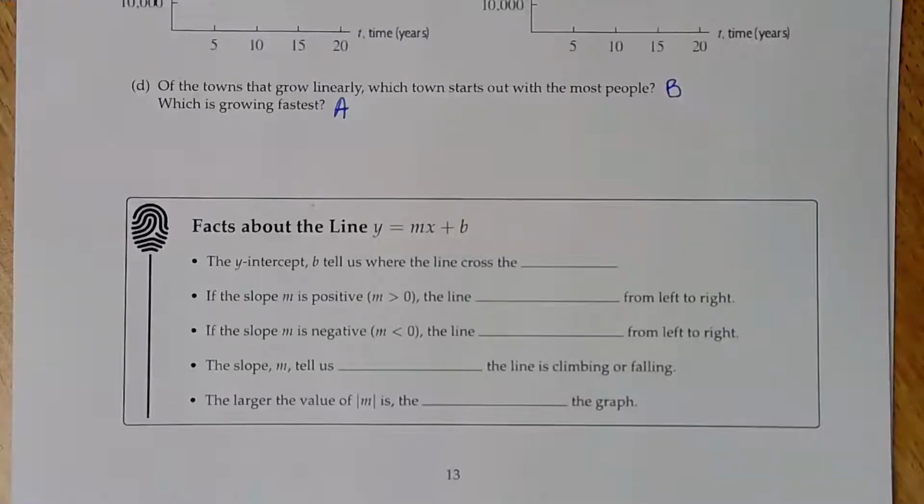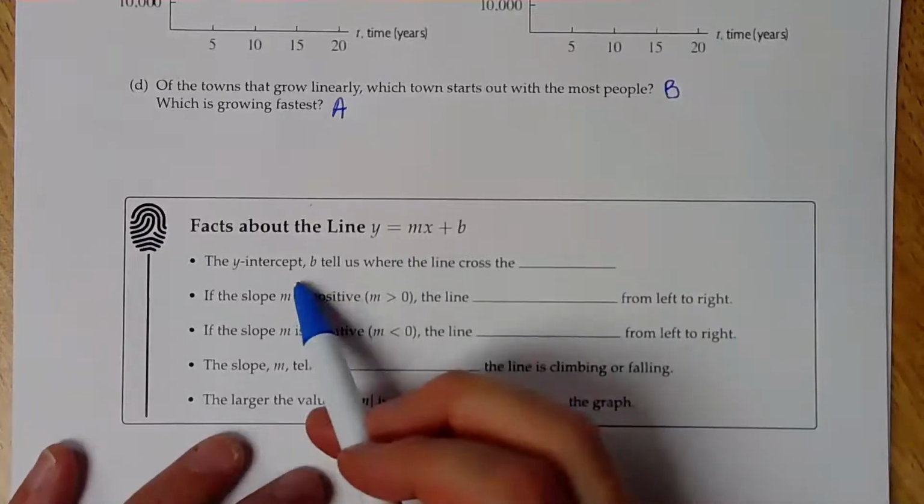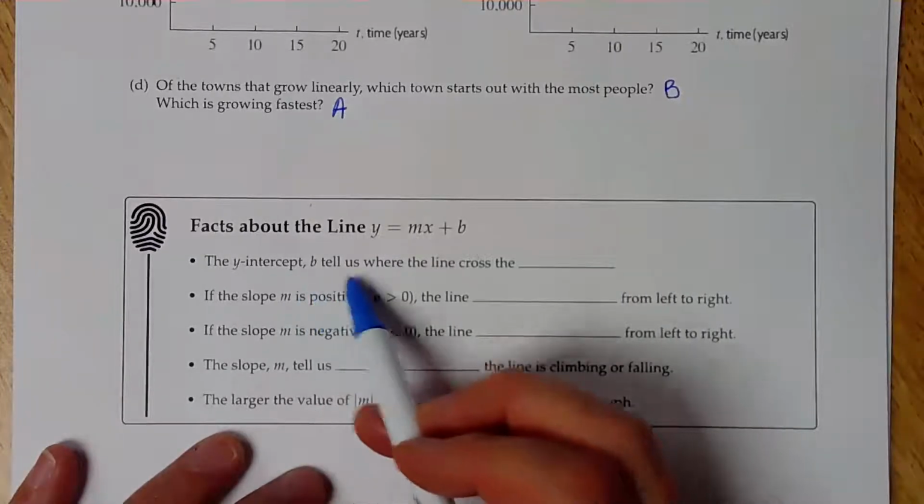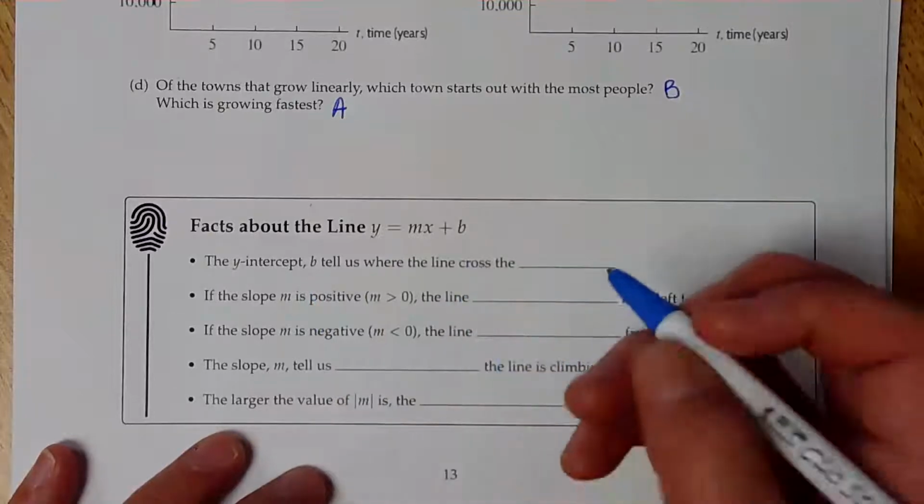Let's look at some facts about the line y equals mx plus b. We've covered quite a few of these already, but let's go ahead and sum them all up together and make sure that we've got all of our bases covered. So the y-intercept b tells us where the line crosses the y-axis.